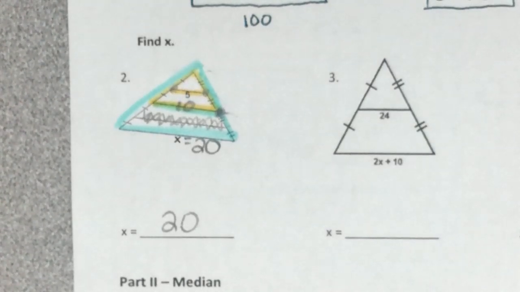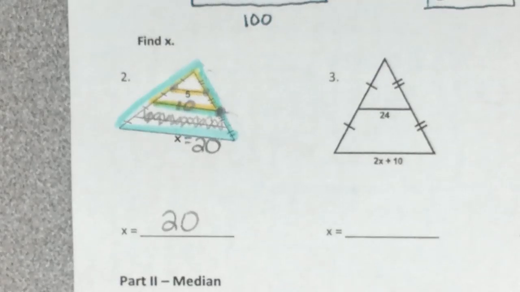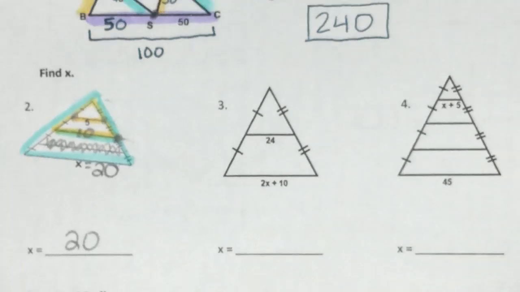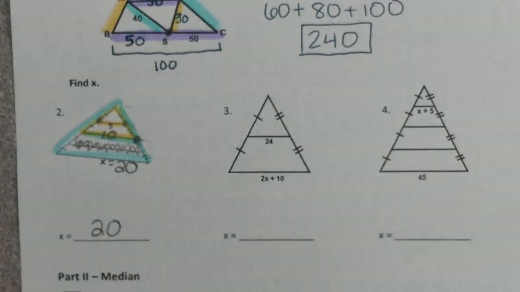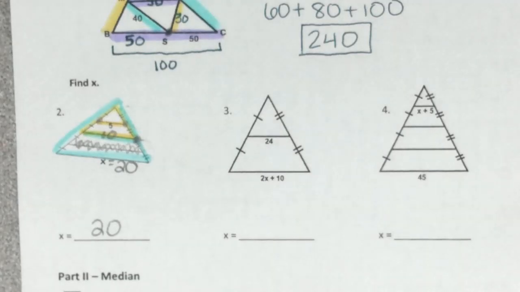Okay? Alright. I want you to do number 3 and number 4. I'm going to come around and check your answers. Once you get 3 and 4, raise your hand. Number 4 is going to be a decimal. I will come grade it. Number 4 is a decimal.